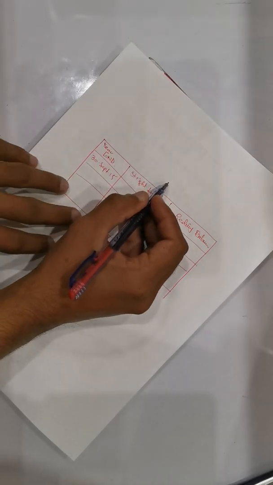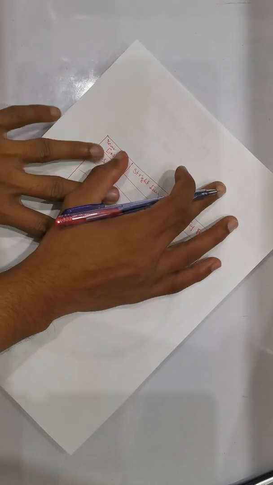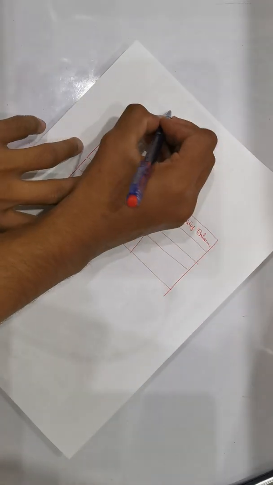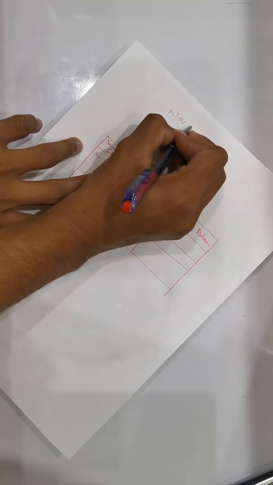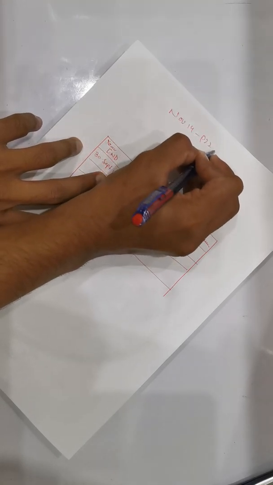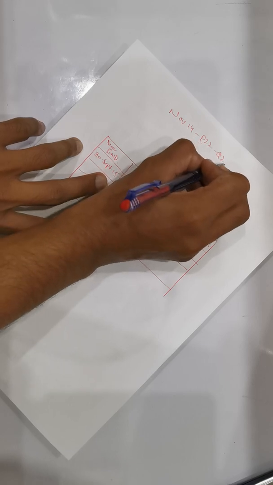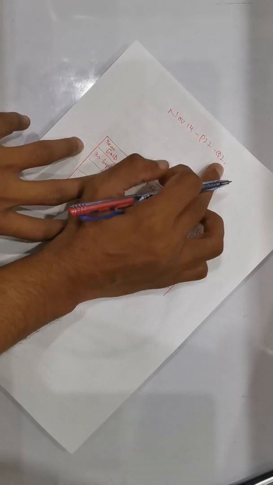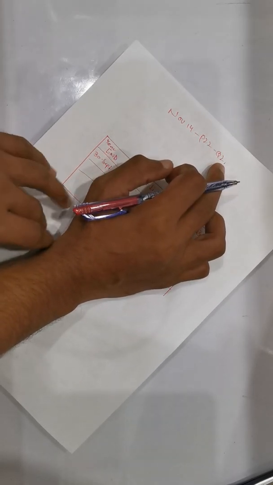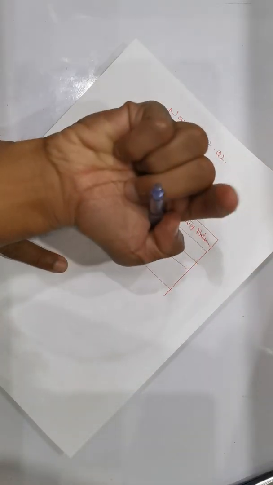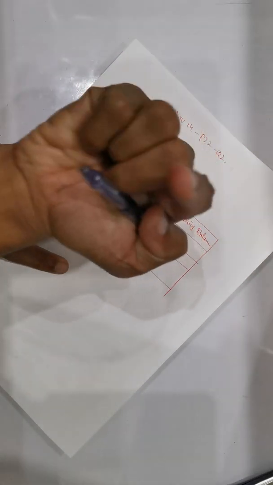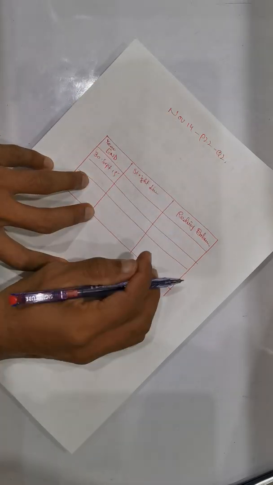Okay, the next question which we are going to do is of November 14, P22 Q2. November 14, P22 and Q2. Now, once again, I am going to say this: yes, you need to read the question.